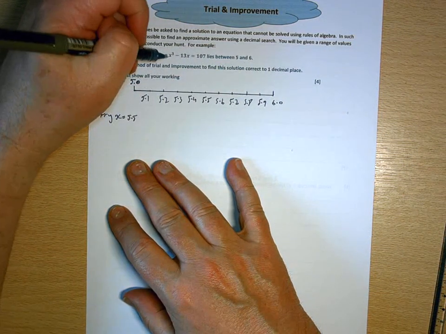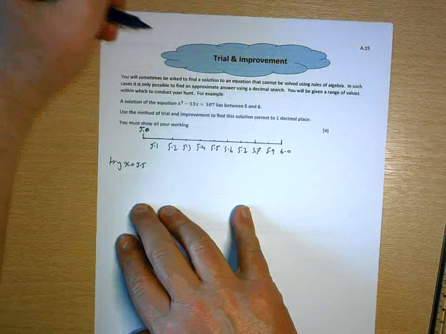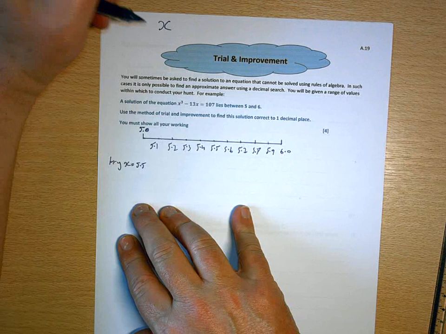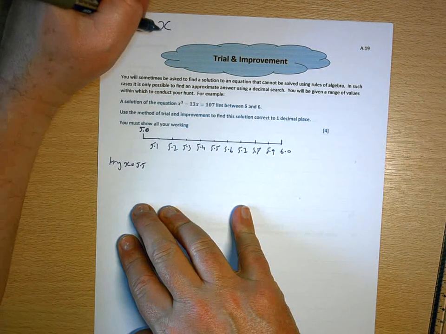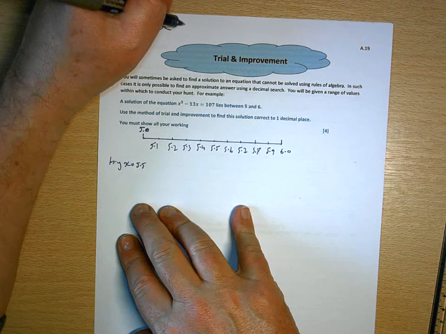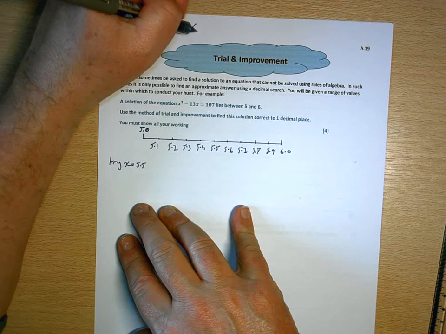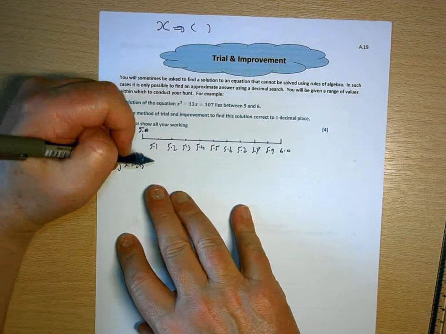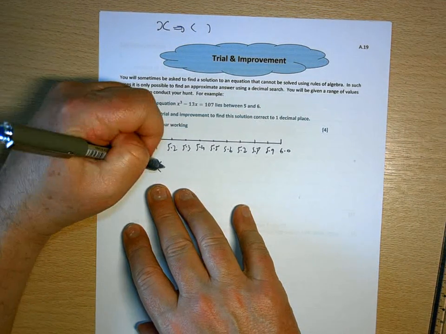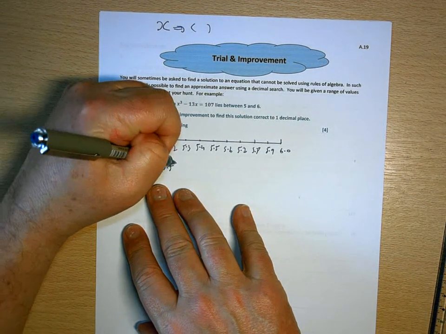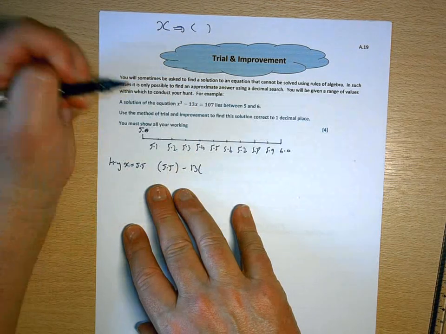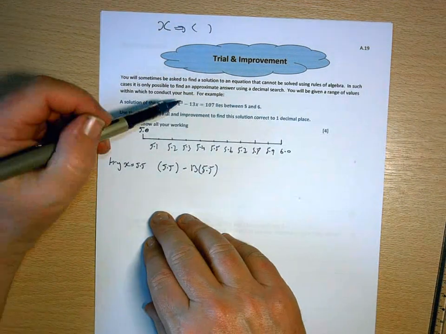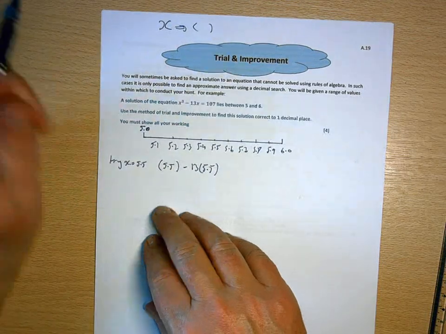The way that I write an x is like two round brackets, but the wrong way around. So if I need to replace that x, I'm going to smash it open and it becomes brackets that way. So I'm going to have 5.5 cubed minus 13 bracket 5.5. All I've done is replace the x with 5.5.